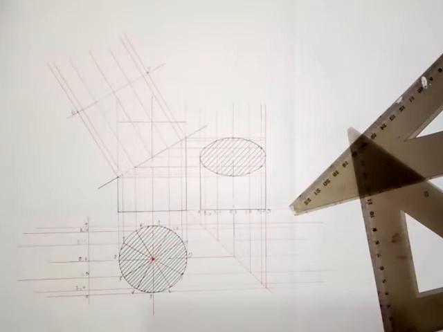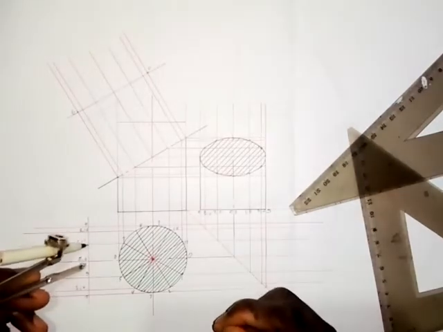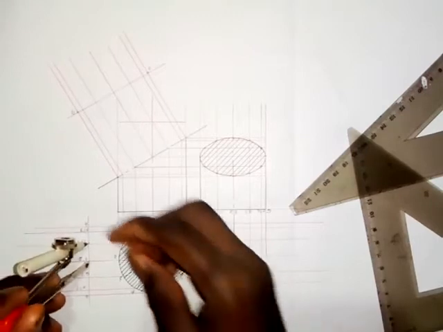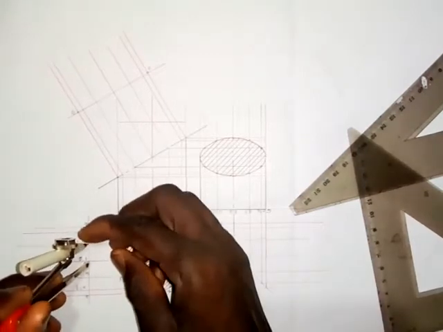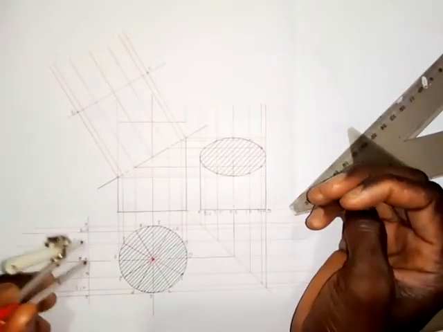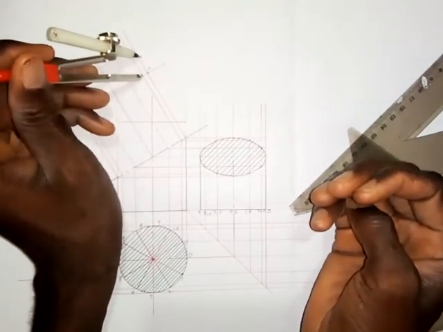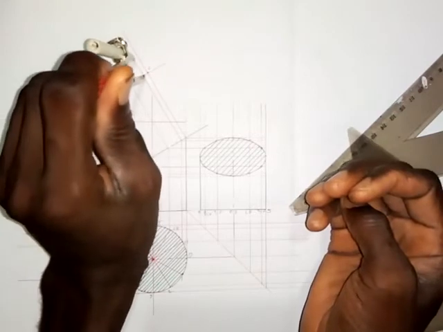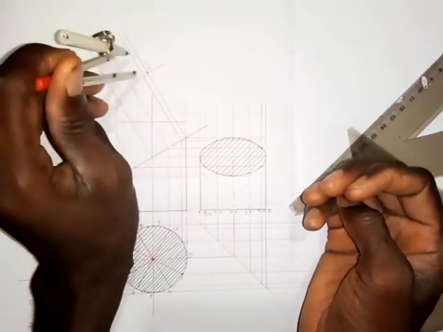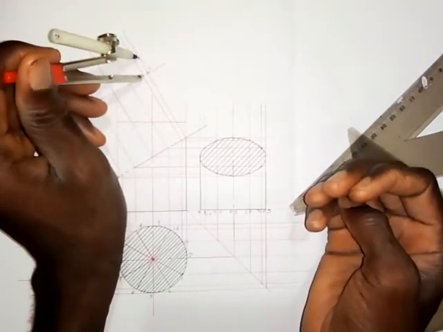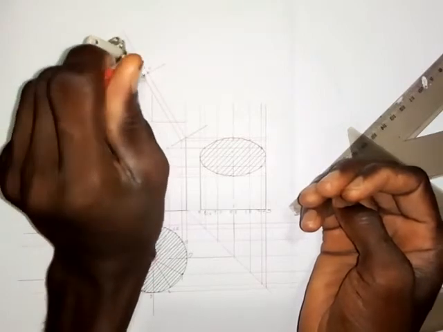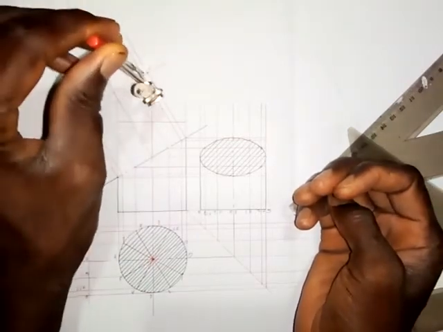This is line 1 and 11. So from 0, 6, extend my compass to this 7 and 11 point like this. Then I'll bring it to this point here, to this center. So I make an arc up here. Be careful. Then I'll make an arc down here.